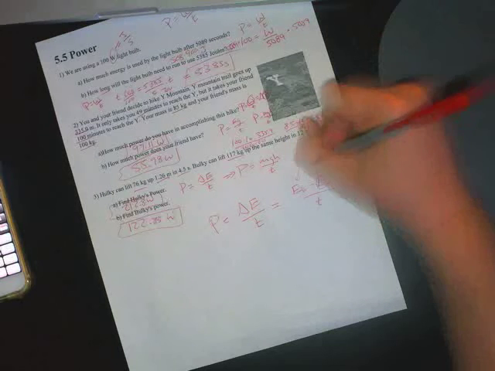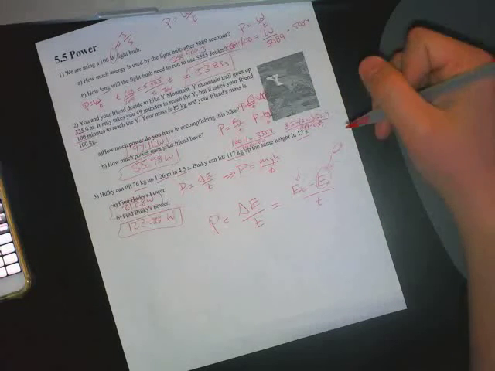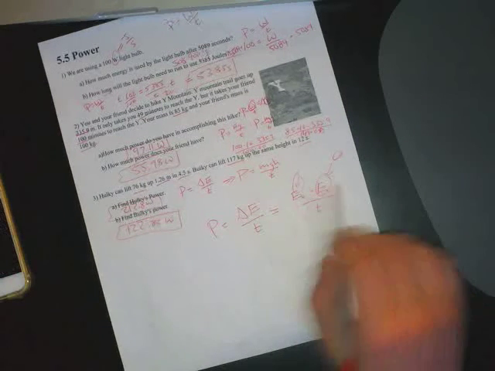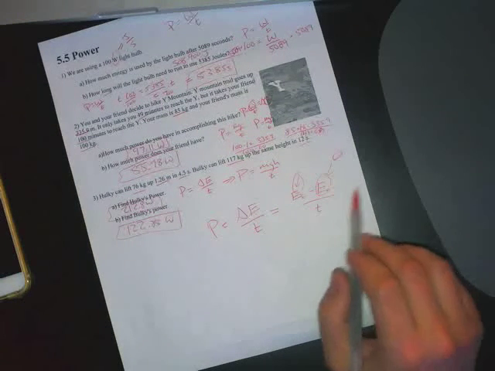If it's fast, then it's kinetic. If it's springy, then it's spring, right? And so deciding what type of energy you end with and the difference between those energies, and then just taking that divided by time. That's going to be your power equation.